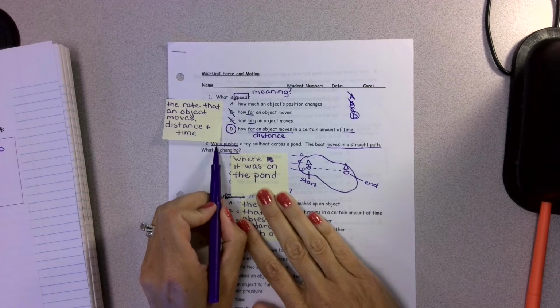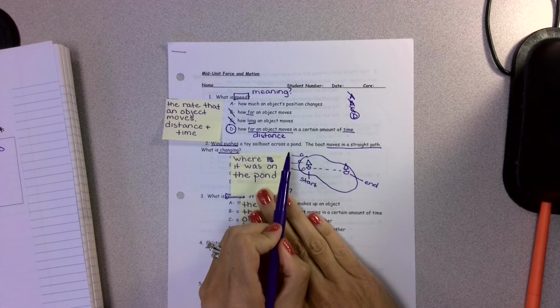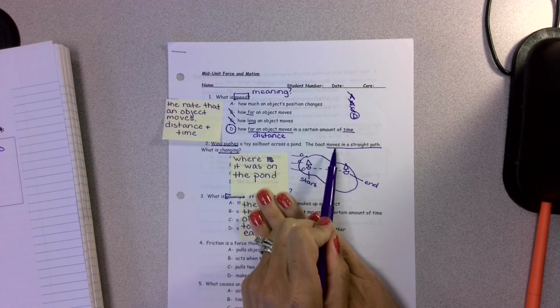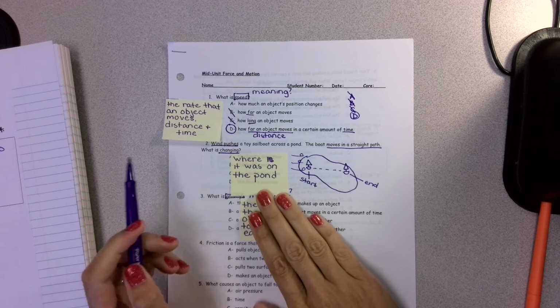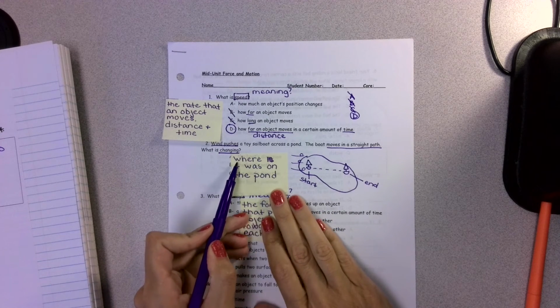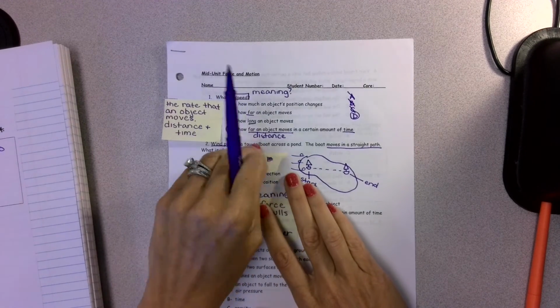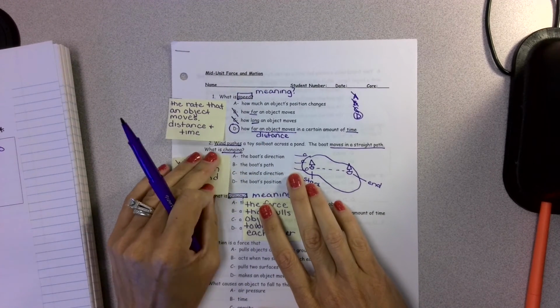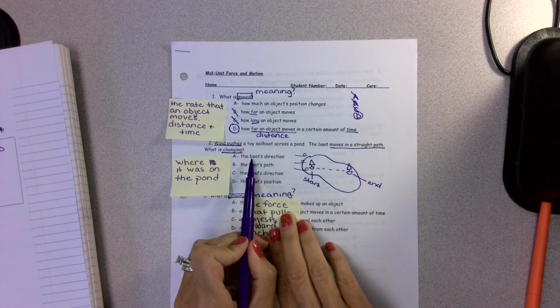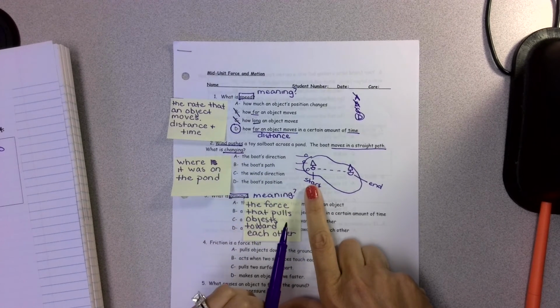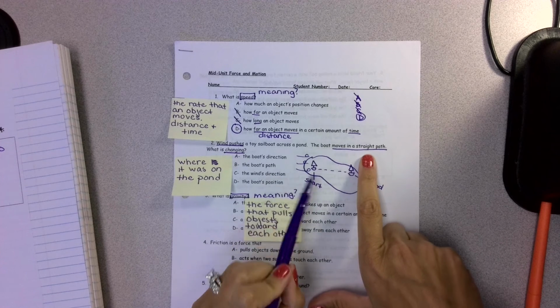All right. Now, number 2, wind pushes a toy sailboat across the pond. The boat moves in a straight path. What is changing? Well, I said where it is on the pond. So let's see what we got. The boat's direction. It moves in a straight path.